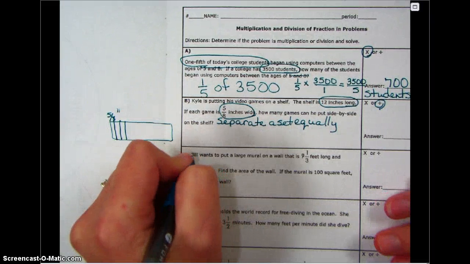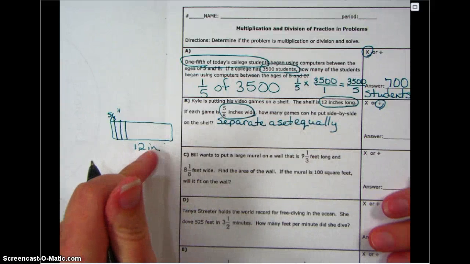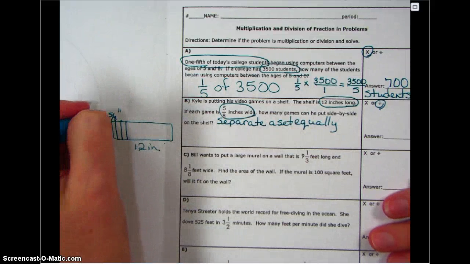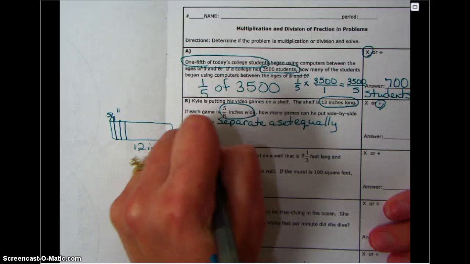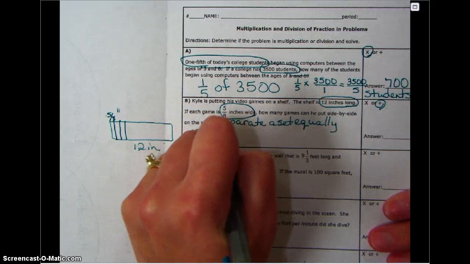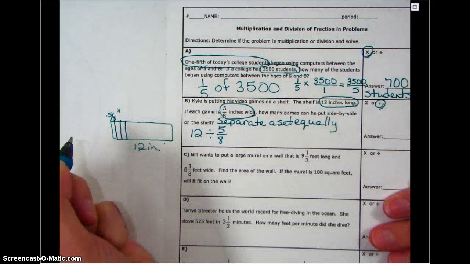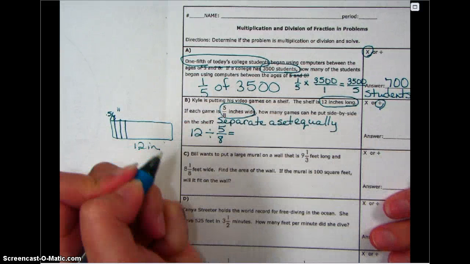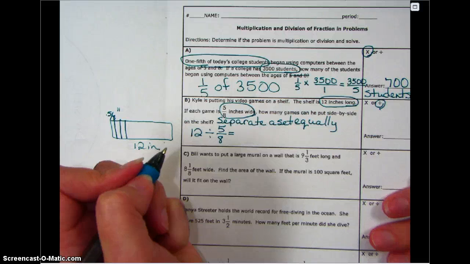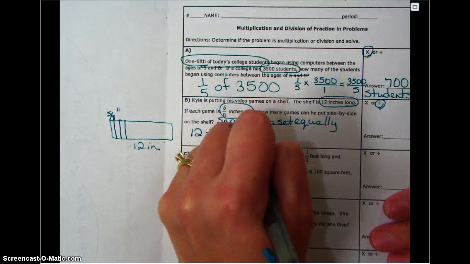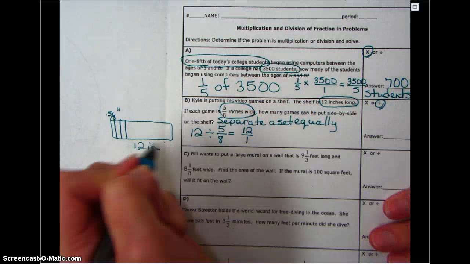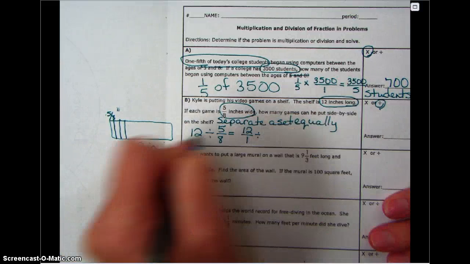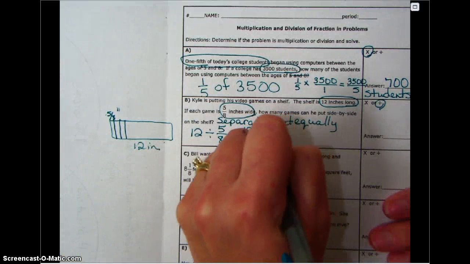Now remember, I have my whole divided by my parts. 12 divided by 5/8. Okay, well, I got to do KFC, but before I do that, I have to make sure I have a numerator and a denominator. 12 has to become 12 over 1 divided by 5/8.